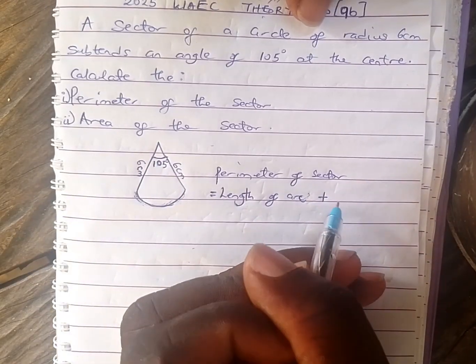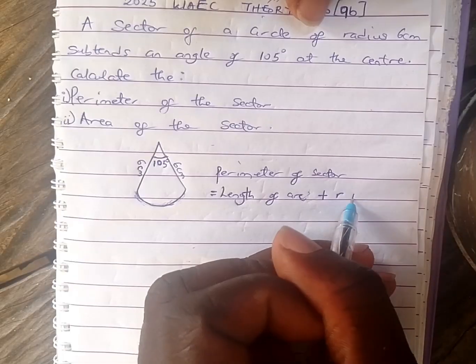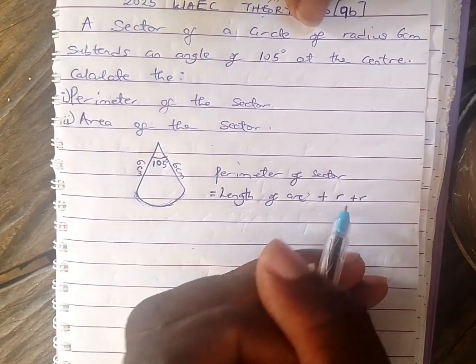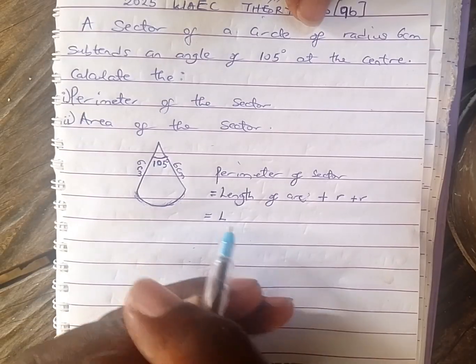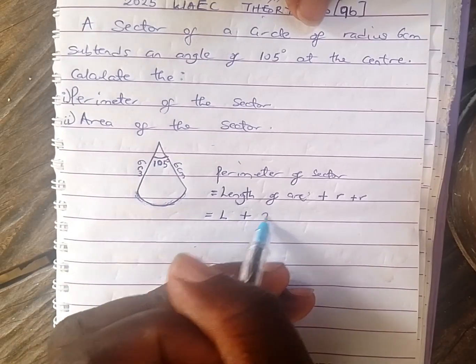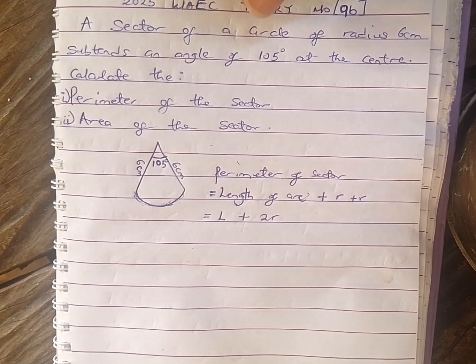Length of arc plus radius one and the second radius. So that is what makes the formula. Let L represent the length of arc, plus 2r.